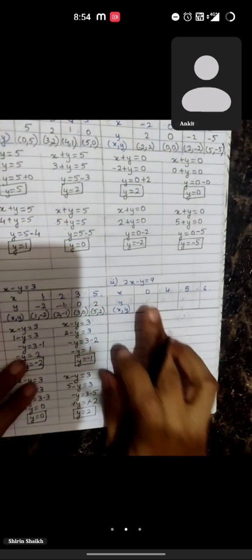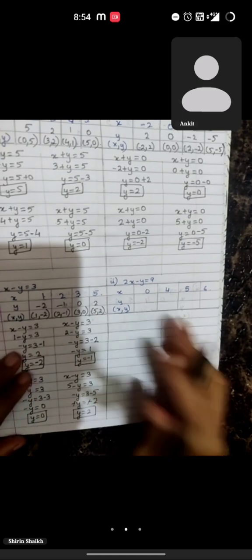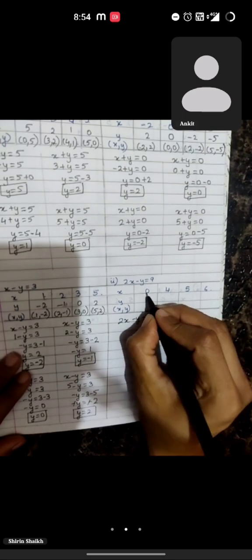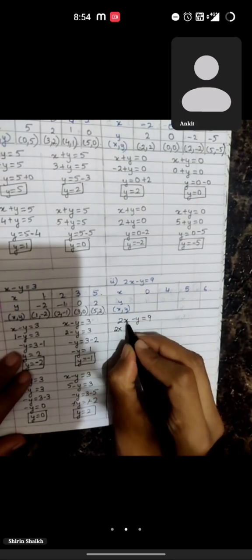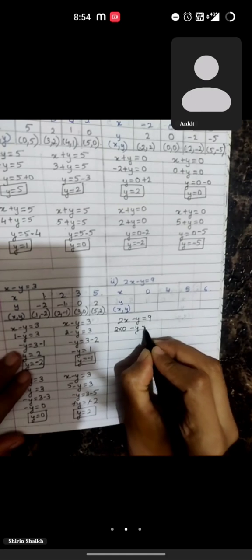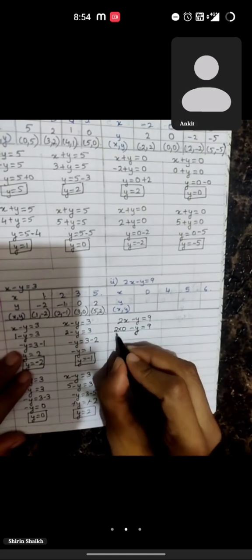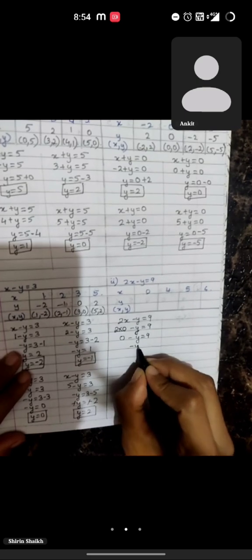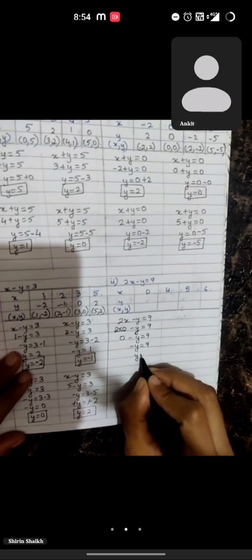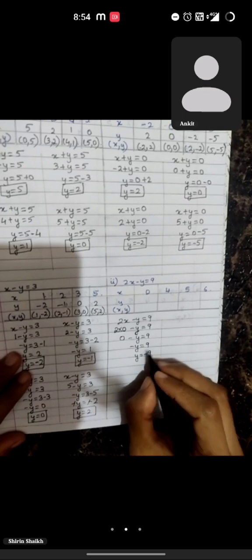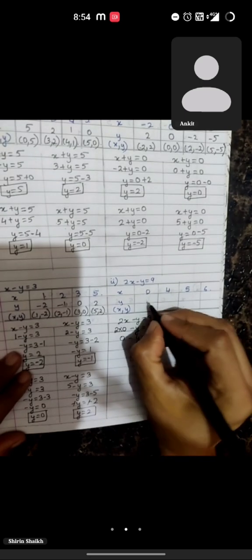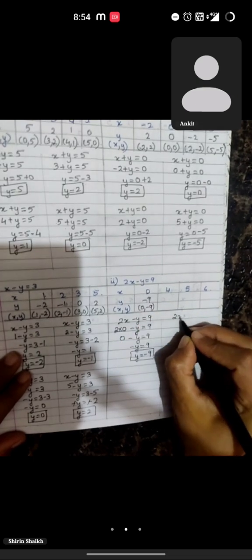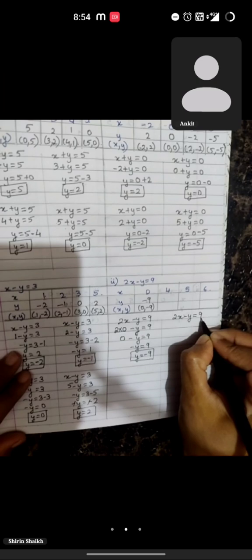Now I'm going to find out for the second equation. For this also I have kept boxes ready. So first I'm taking x as 0. So in place of x I have to put 0. 2 zeros are 0. So minus y is equal to 9. y is equal to minus 9. 0 comma minus 9.